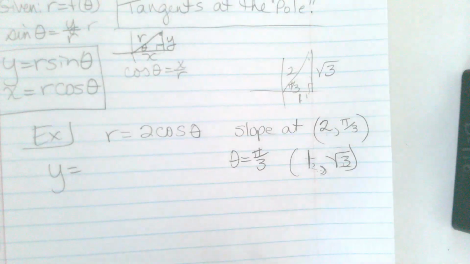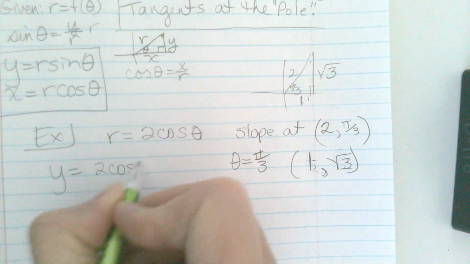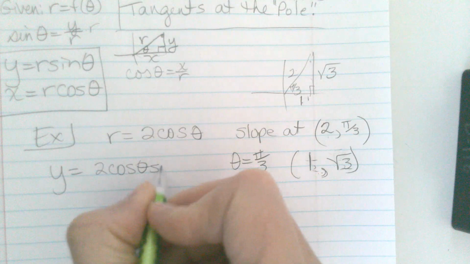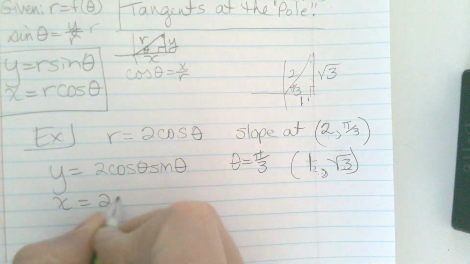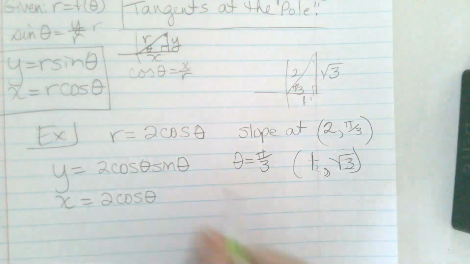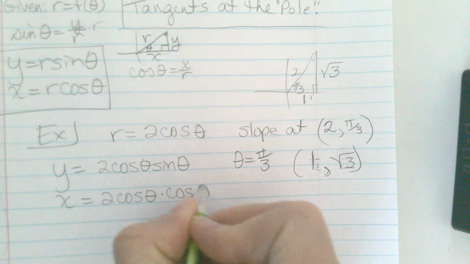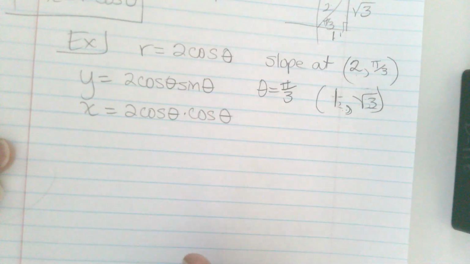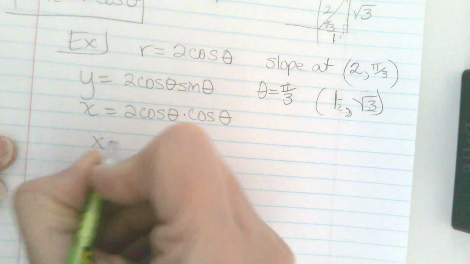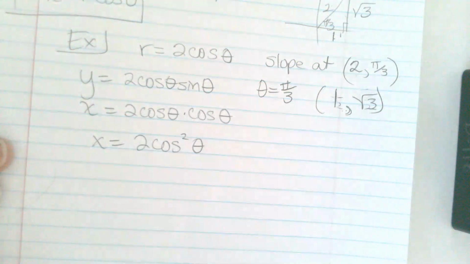What does y equal? r times sine theta, right? What does x equal? r, replace the r with 2 cosine theta, times cosine theta. If you remember in pre-calc, of course, x is easy. What is this? 2 cosine squared theta, right?